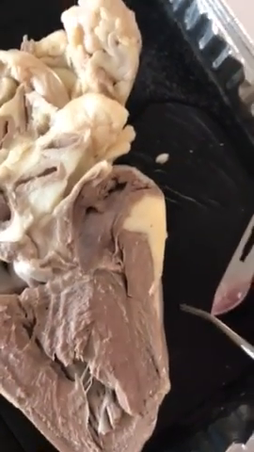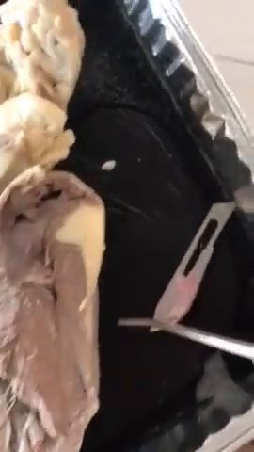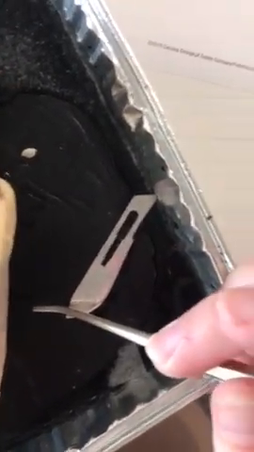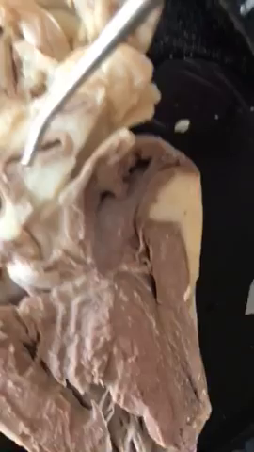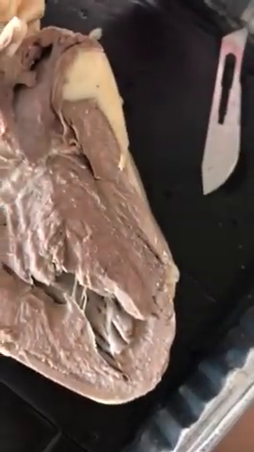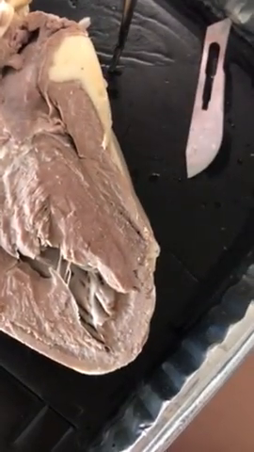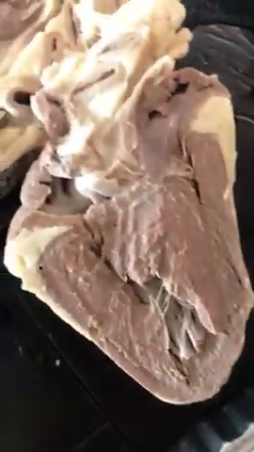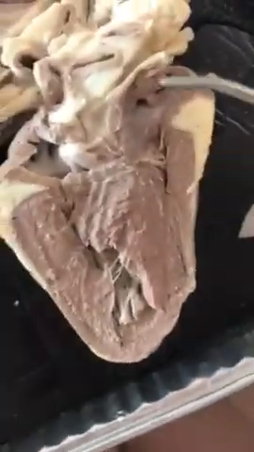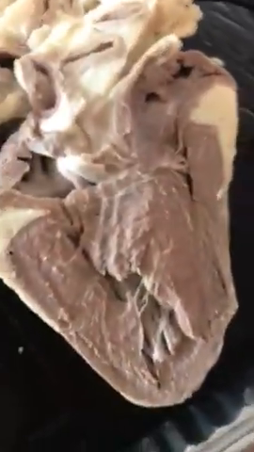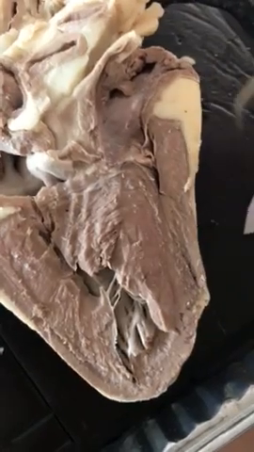And then we're going to look at the brachiocephalic trunk. The brachiocephalic trunk is located up here, and that is responsible for supplying oxygenated blood to the head, neck, and the arms. And then we're going to look at the coronary artery, which is responsible for supplying blood to the heart muscles.